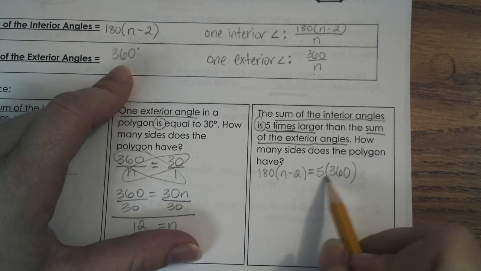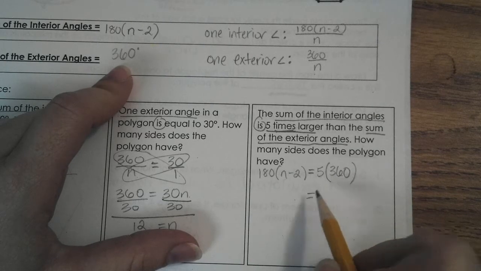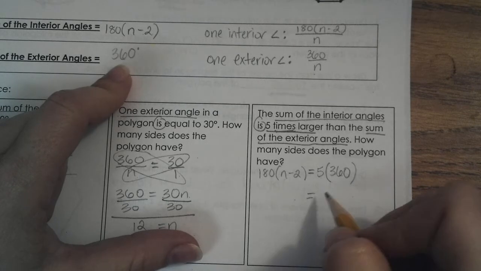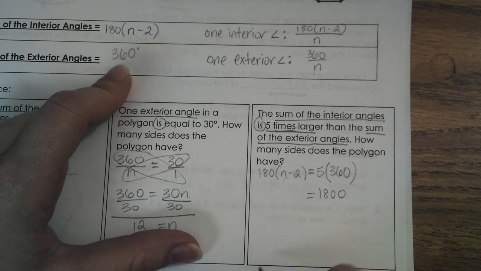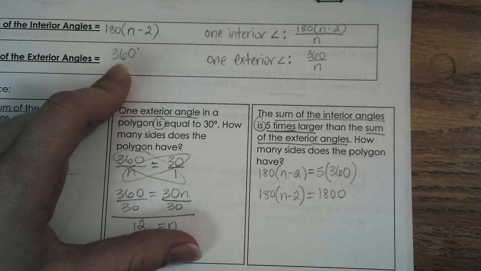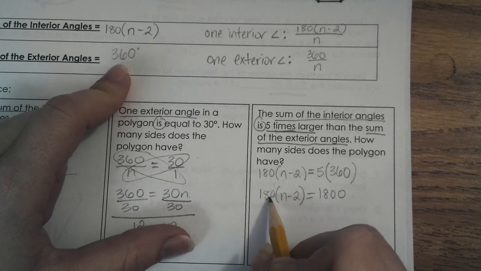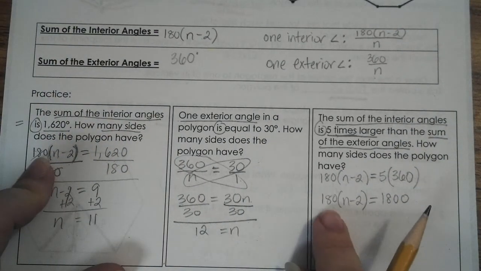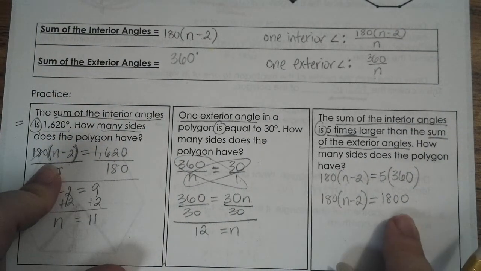So let's simplify this piece on the right-hand side. 360 times 5, that is 1,800. And then bring down everything on the left. Okay, we want to solve for n, and just like over here on this first problem, we moved 180 to the other side by dividing it.